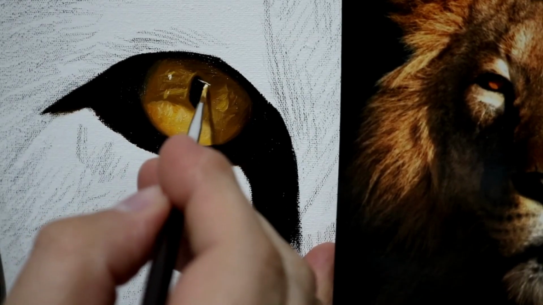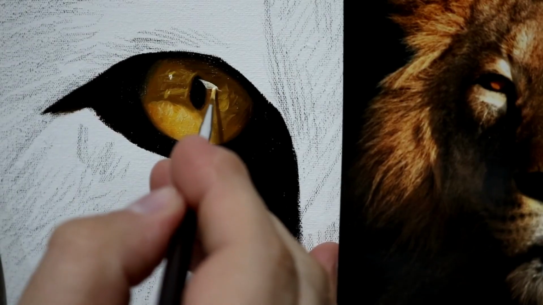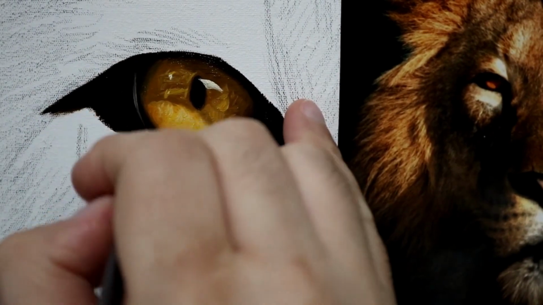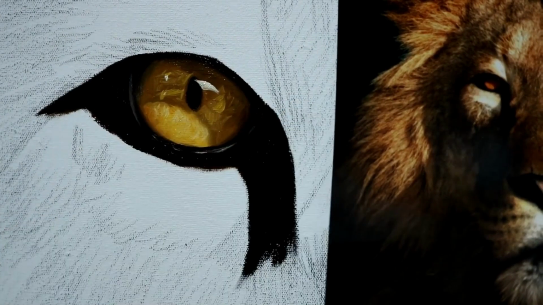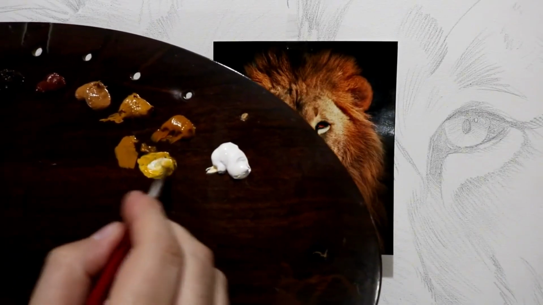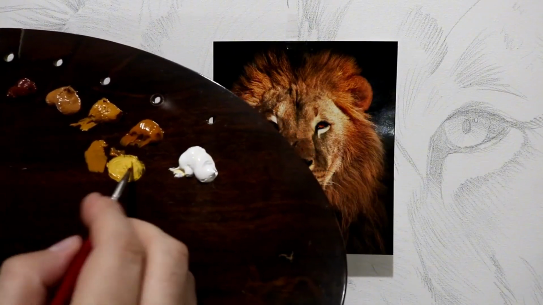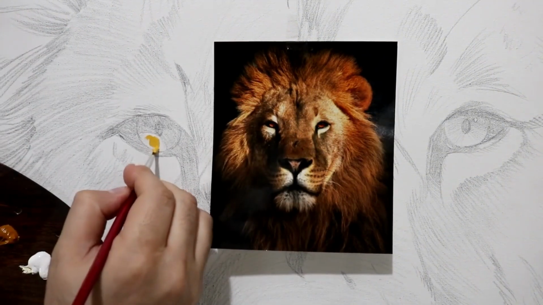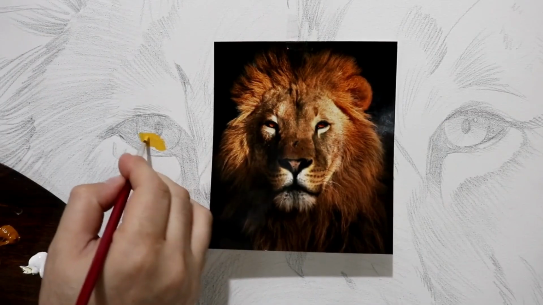Have you ever wondered what makes a painted lion look truly alive? It often comes down to one small area, the eye. In this lesson, Brazilian artist Elton Brunetti demonstrates how he builds the eye of a lion using oil paints, focusing on color, contrast, shape, and the small details that create a realistic expression.